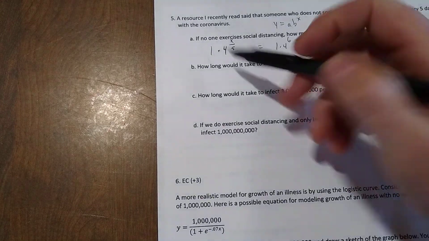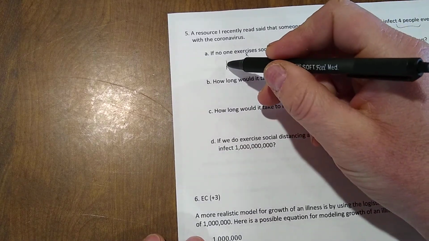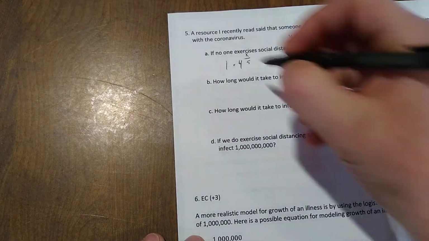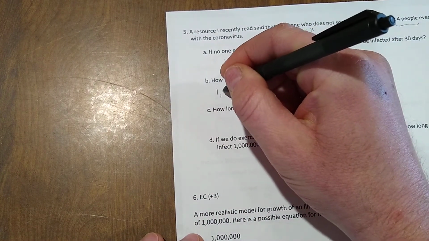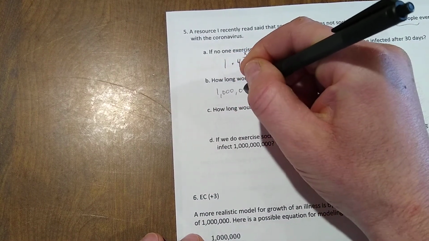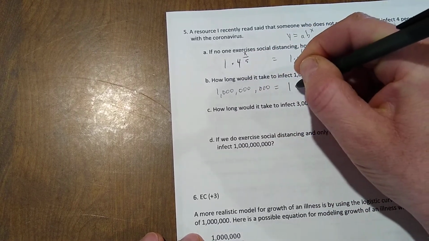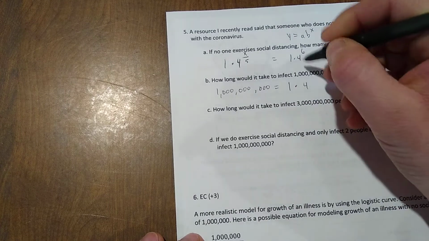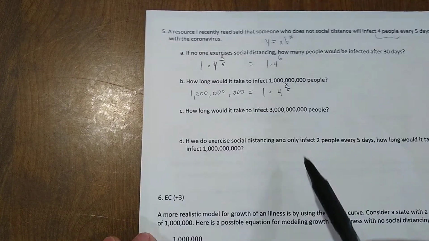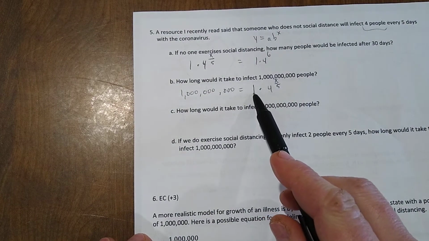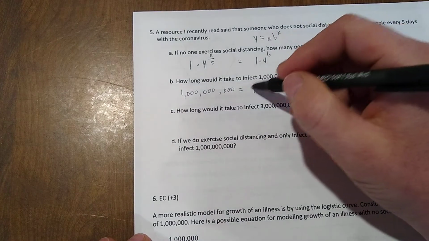So now we have the next question. We'll take this very same equation, a b to the x, and ask how long it would take to infect 1 billion people. That's what we want to know. So we have 1 billion equal to 1 times 4 to the power of x over 5. Usually you have to divide this first number away, but right now times 1 does nothing, so we can just get rid of it.